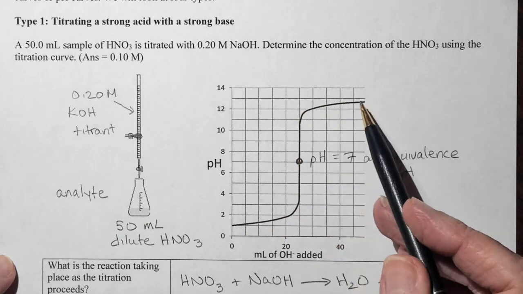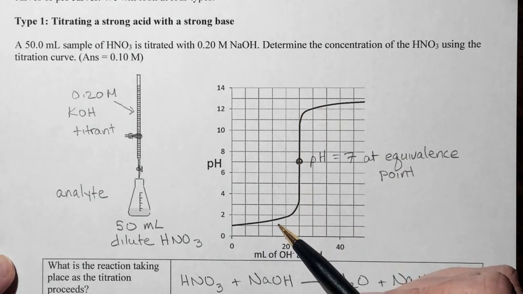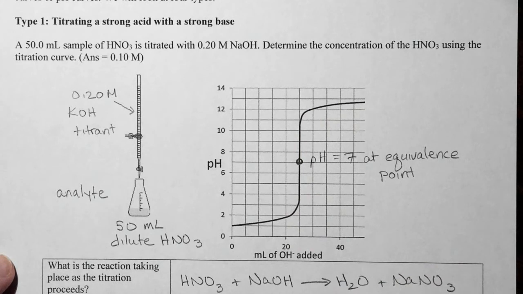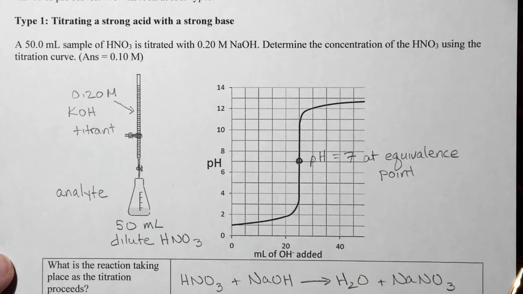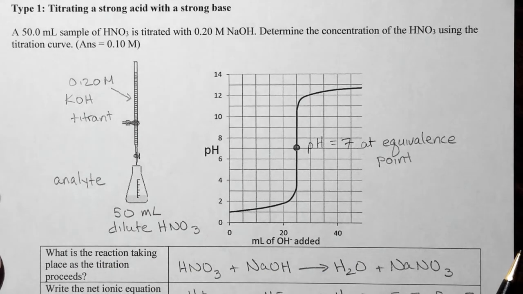What we're going to be doing now is tracking what happens in a titration by tracking the pH. We will not have an indicator present. And we're going to be looking at 4 different types. Titrating a strong acid with a strong base, titrating a strong base with a strong acid, titrating a weak acid with a strong base, and titrating a weak base with a strong acid. So we're just going to start with the first one, titrating a strong acid with a strong base.